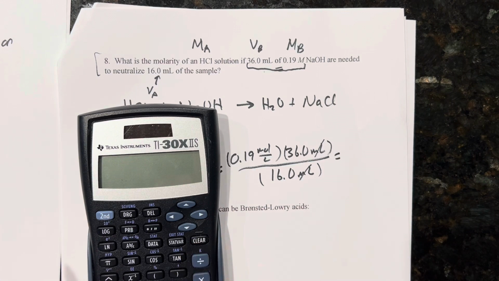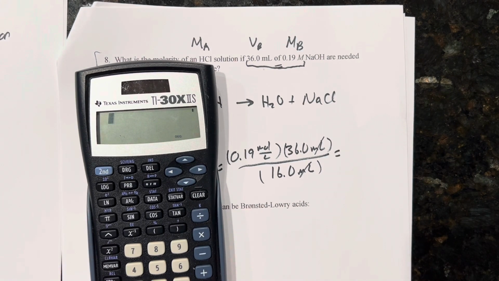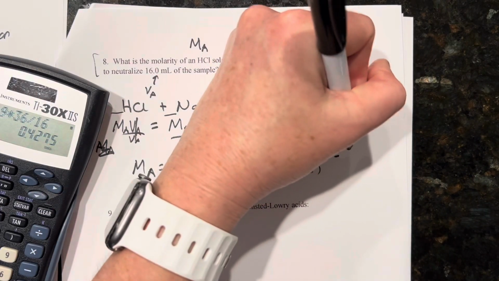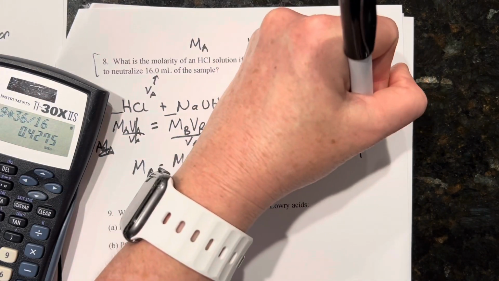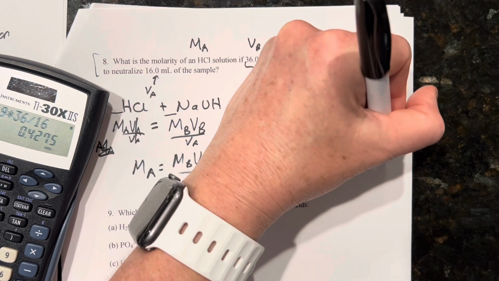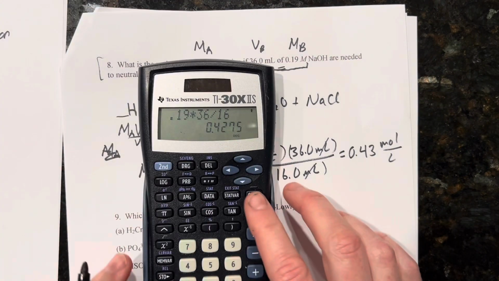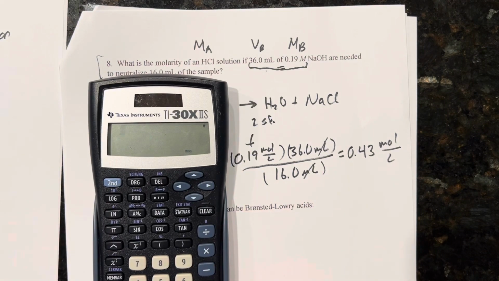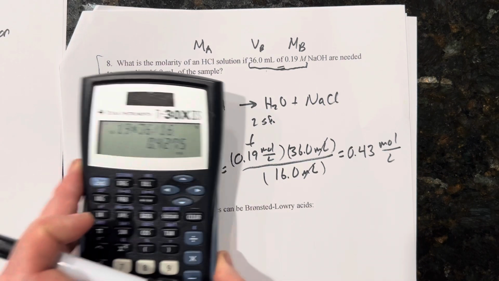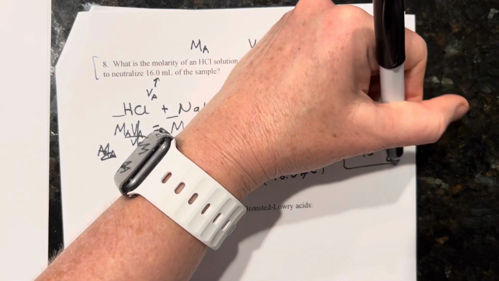Okay, so I'll show you how we do it. 0.19 times 36 divided by 16, and I get an answer of 0.4275, or 0.43 mole per liter because this only has 2 sig figs. I'm going to do it one more time just to make sure I didn't make a calculation error. 0.19 times 36 divided by 16 gives me 0.43, and that would be my final answer.